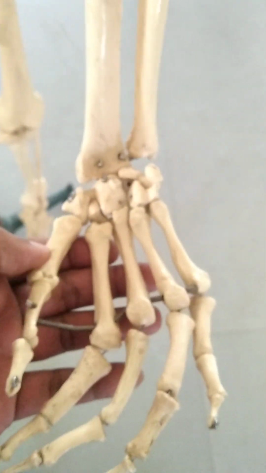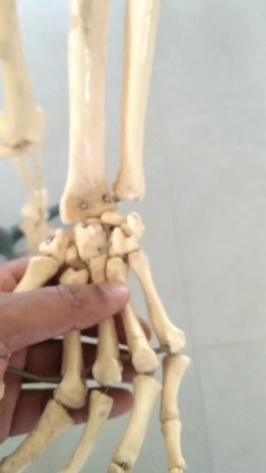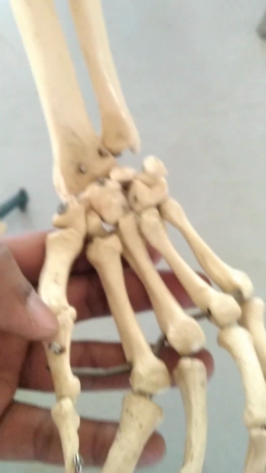See, first one will be next to the thumb. Second will be next to the index finger. Third one next to middle finger. Fourth one next to ring finger. And the last one next to little finger. That's what I meant by telling the fingers. So they are numbered from lateral to medial, from the biggest finger towards the smallest finger. These are called metacarpal because they are in front of the carpal.